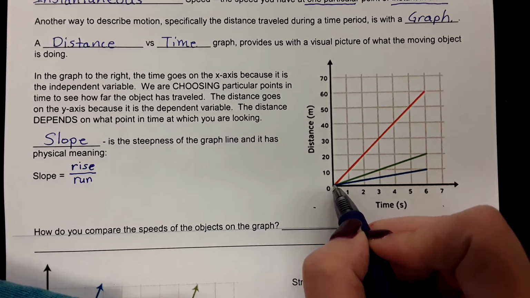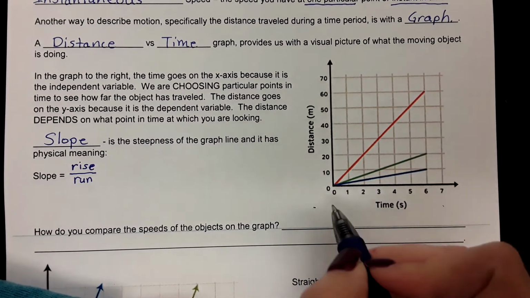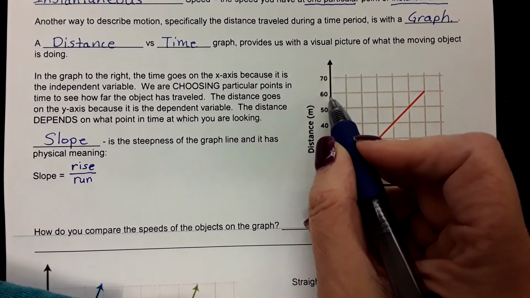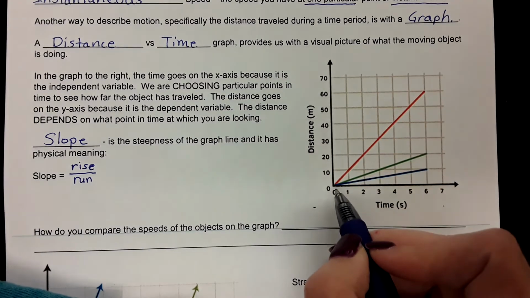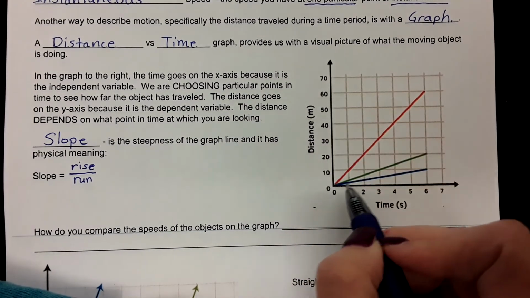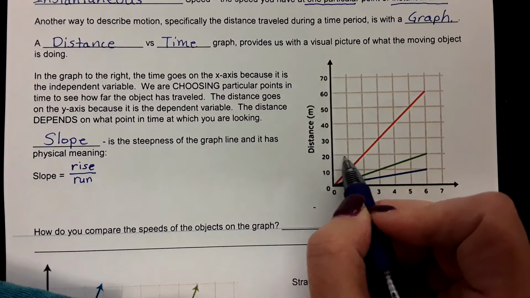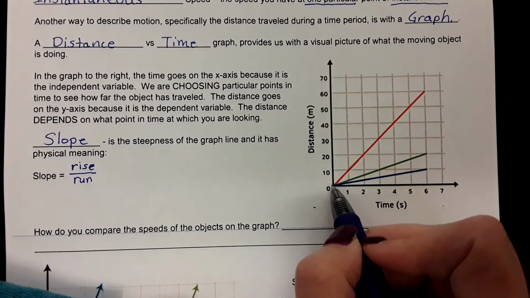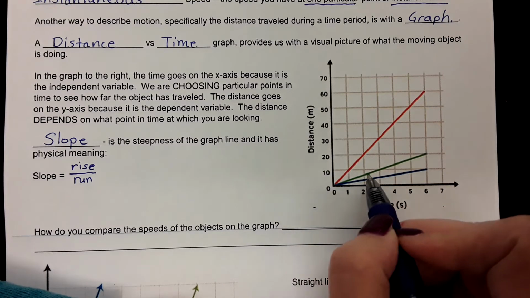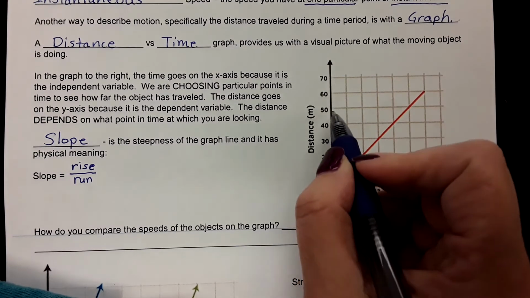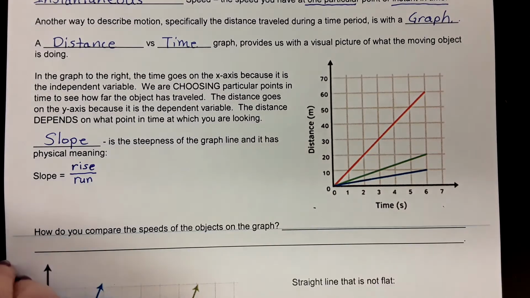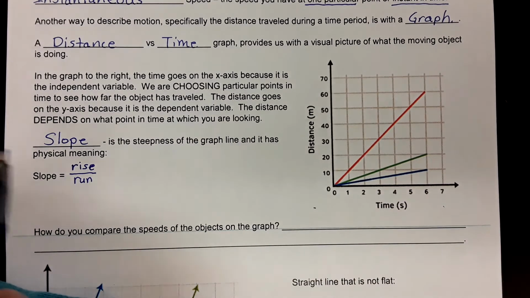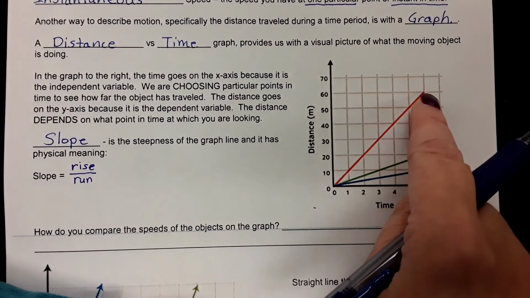Notice that from the origin to the end of each line, you rise so far along the y-axis. This one you rise the most, and on this one you don't rise as far, and this one you rise the least. So the blue line rises 10, the green line rises 20, and the red line rises 60. That's the rise. It's the change in the y value from one point to another.